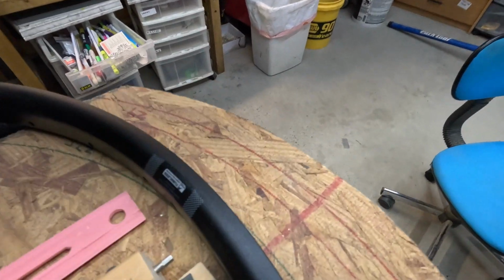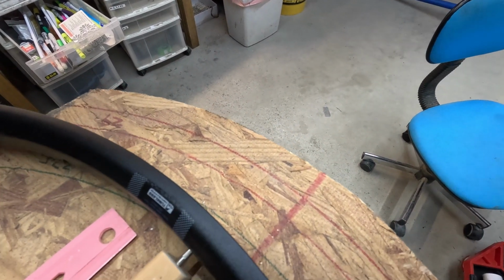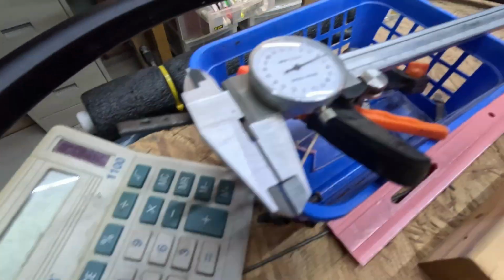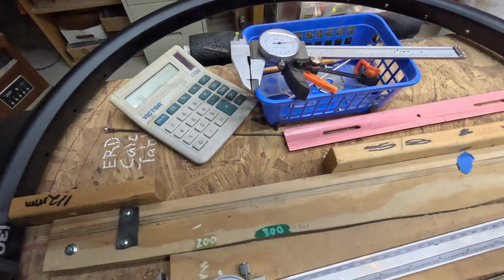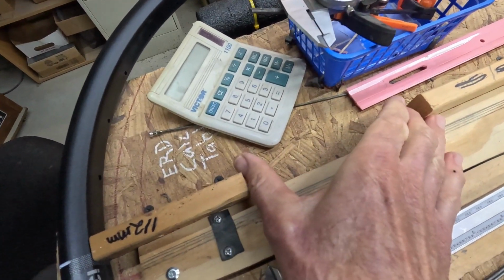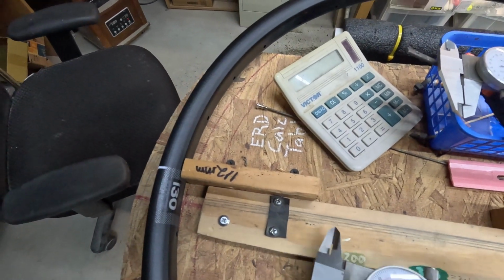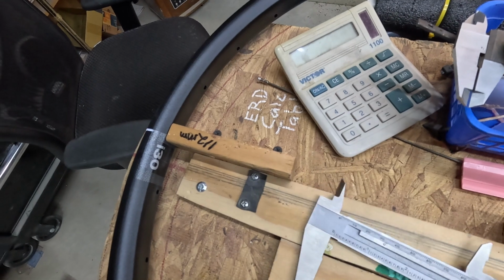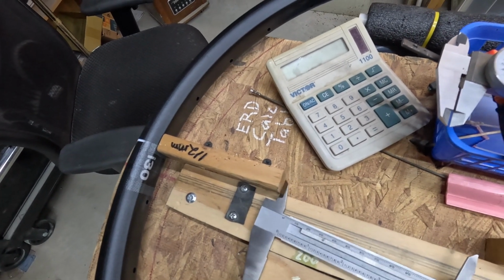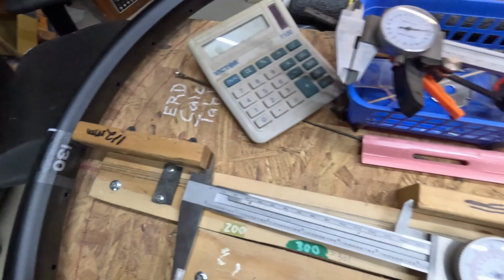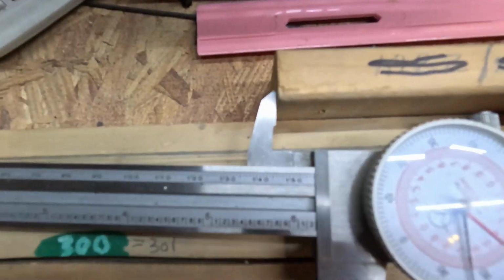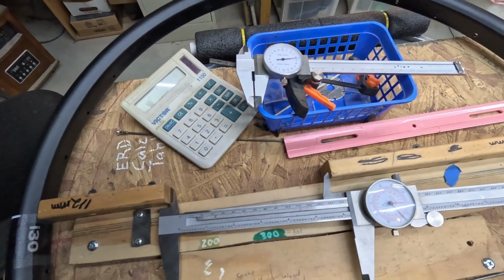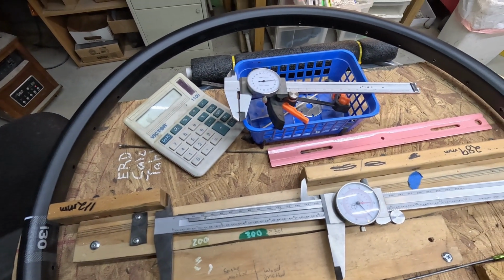Once again, I take adjacent holes in the rim, and I insert the nipples that are on the end of the blocks, and then I press the blocks apart and create a gap. Then I come in and measure the gap. In this particular case, when I measure the gap, I'm sitting at 157 millimeters for the gap.